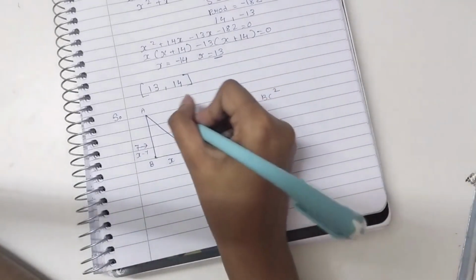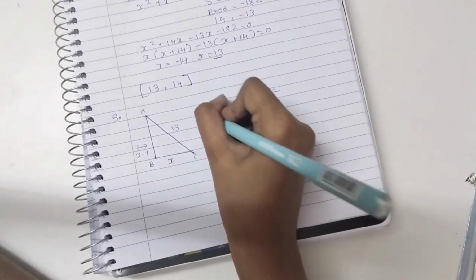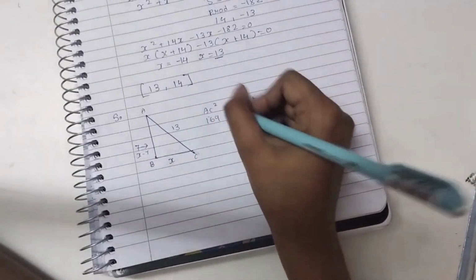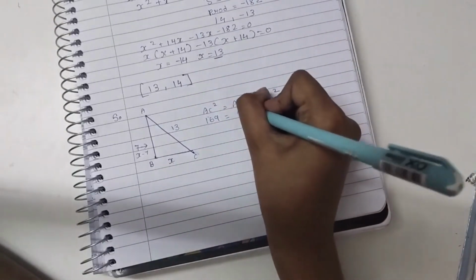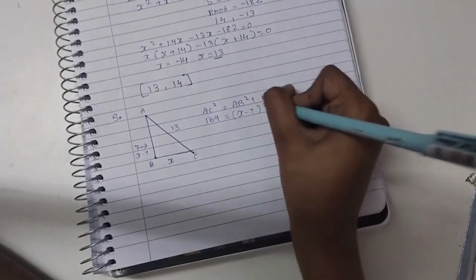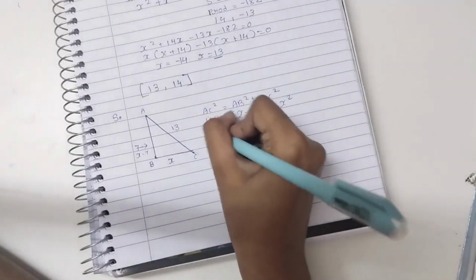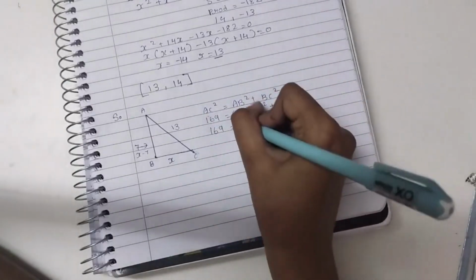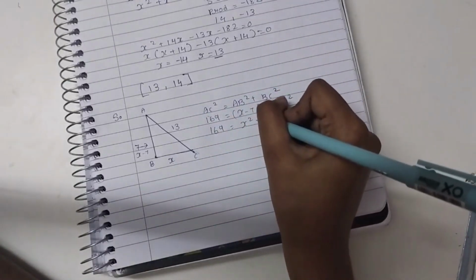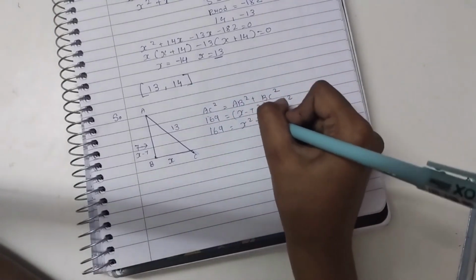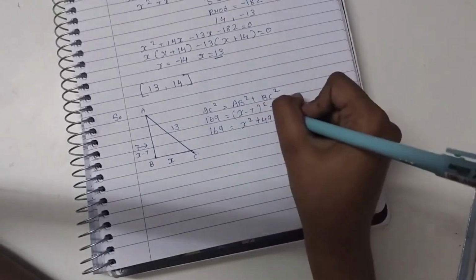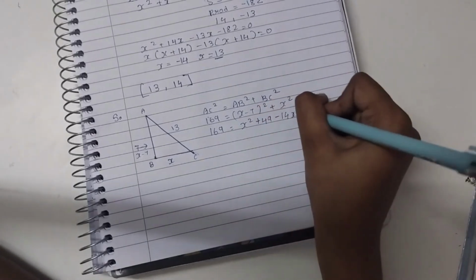AC squared is 13 squared, which is 169, and AB squared is (x minus 7) the whole squared, and BC squared is x squared. So 169 is equal to x squared plus 49 minus 14x plus x squared.